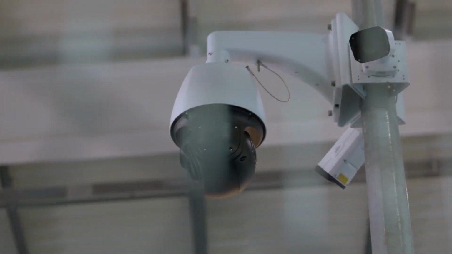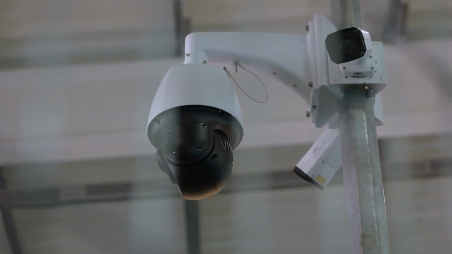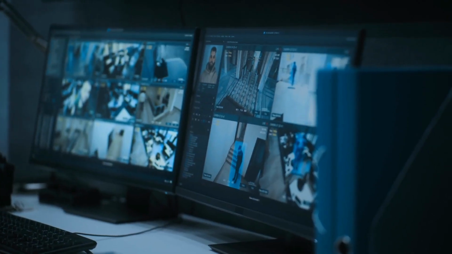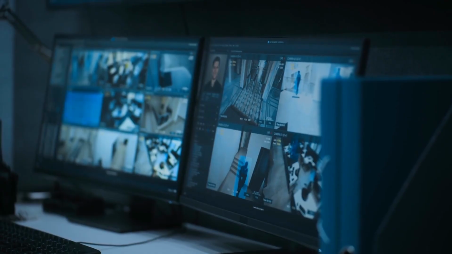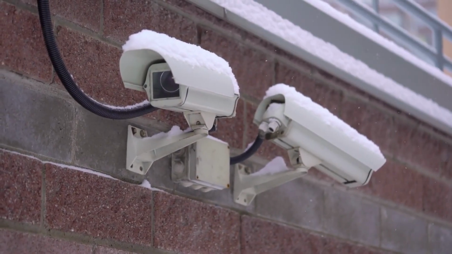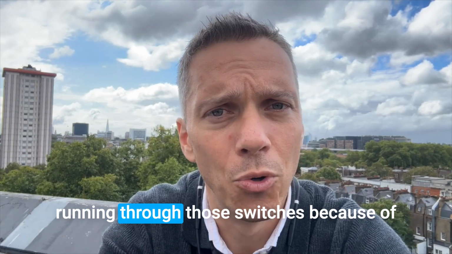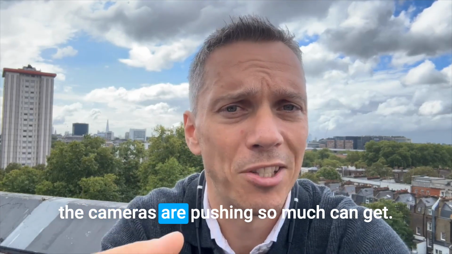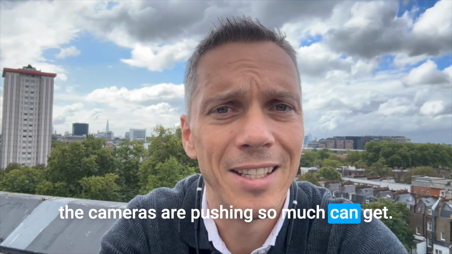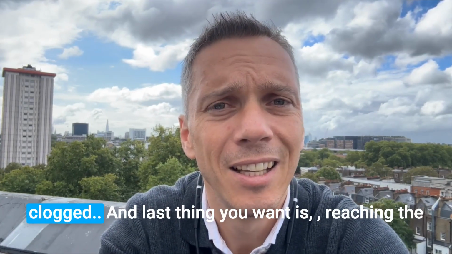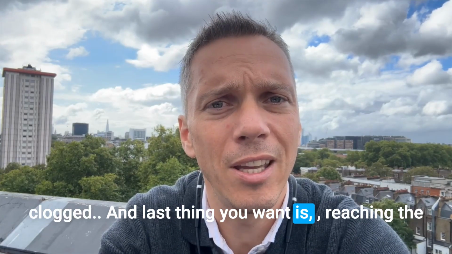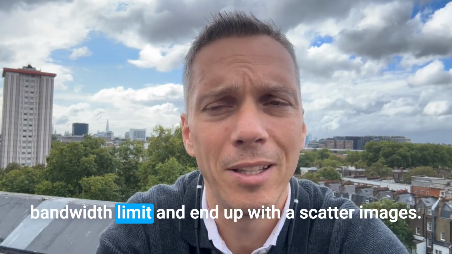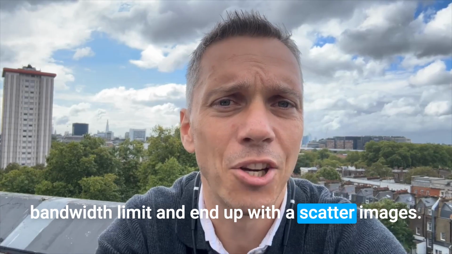If you have hundreds of CCTV cameras that broadcast 4 or 8 megapixel images, all of a sudden the bandwidth running through those switches, because the cameras are pushing so much, can get clogged. And the last thing you want is reaching the bandwidth limit and ending up with scattered images.